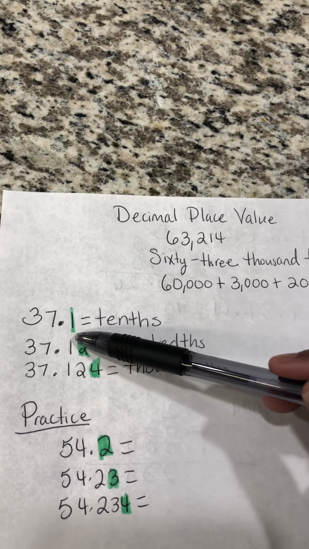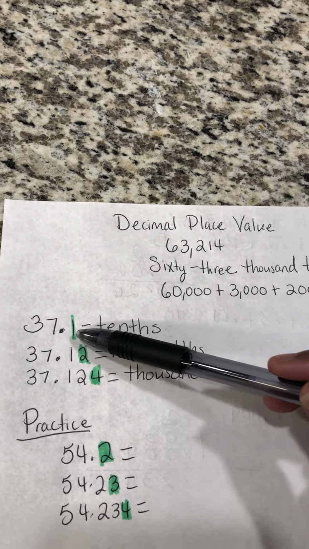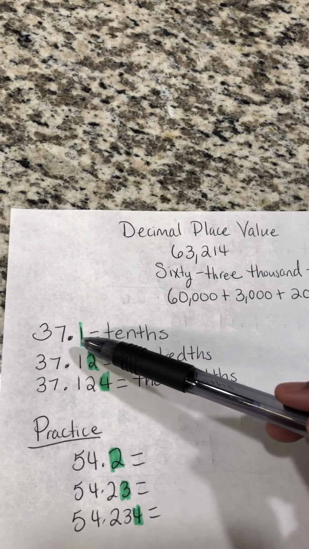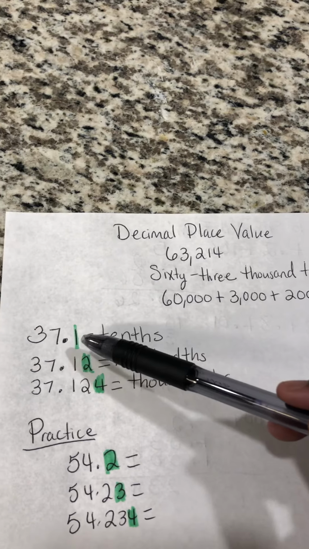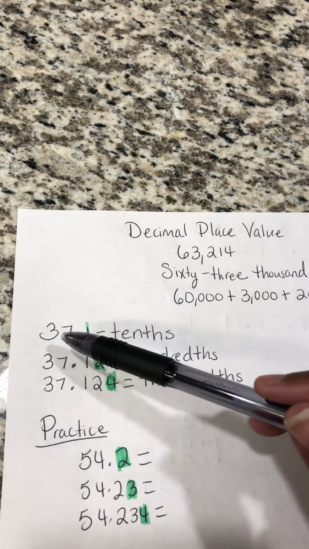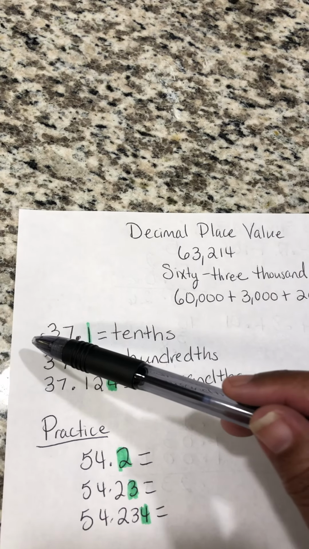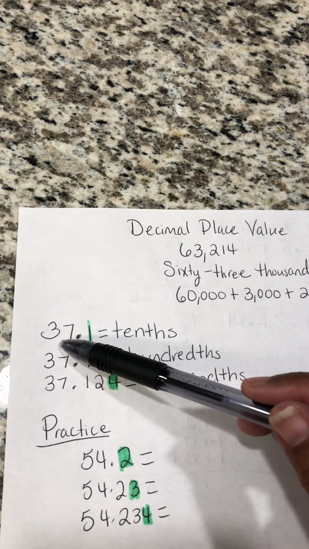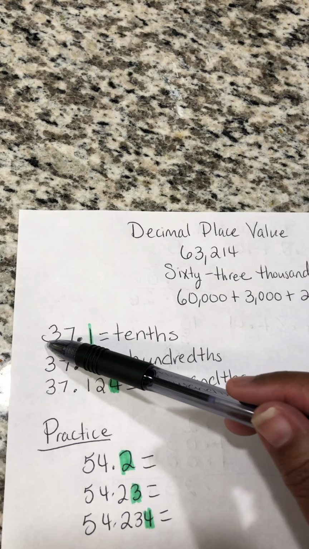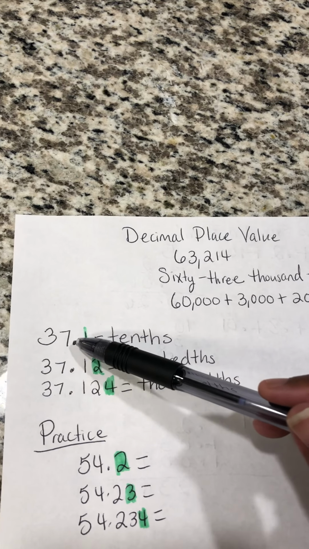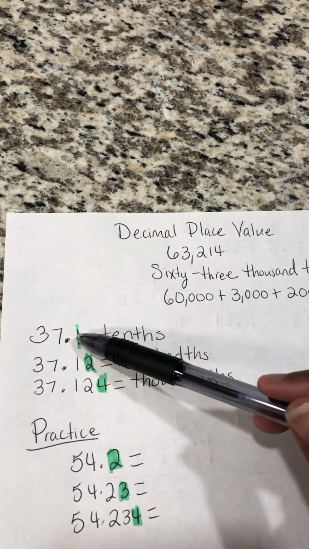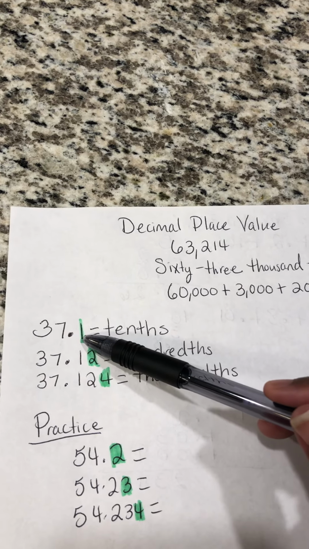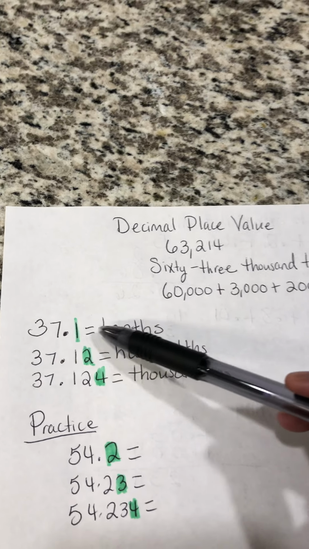Notice I've highlighted the 1, okay? The pronunciation of the place is tenths, okay? Anything to the right of the decimal is smaller than 1 whole, and anything to the left of the decimal is greater than 1. So this 7 here is still in the ones place, and this 3 is in the tens place. But as we go behind the decimal to its right, the numbers get smaller, and the correct pronunciation for this place is tenths.